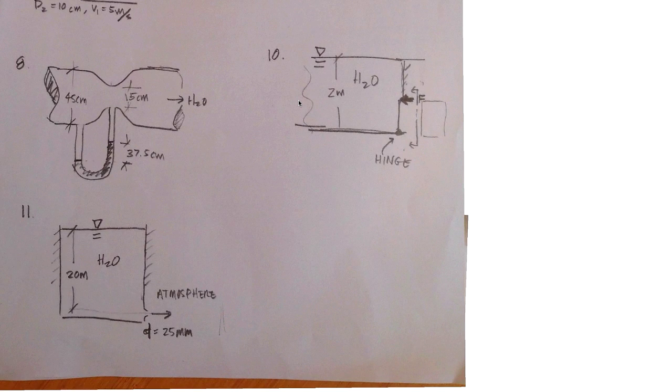Now, what we have is water, and this is not exactly to scale. You could see this is 25 millimeters in diameter, which is roughly an inch. And this is 20 meters deep as a tank. So we're going to figure out what is the velocity here.